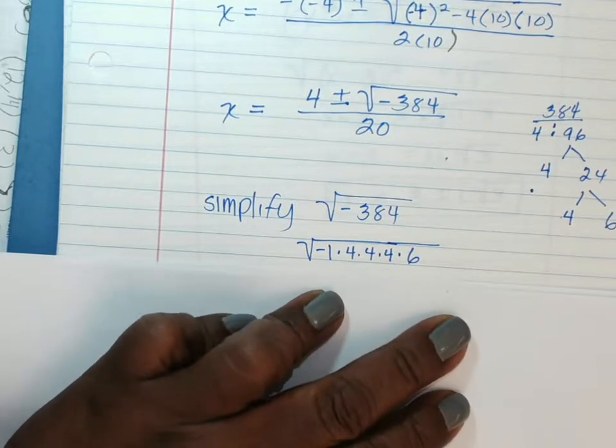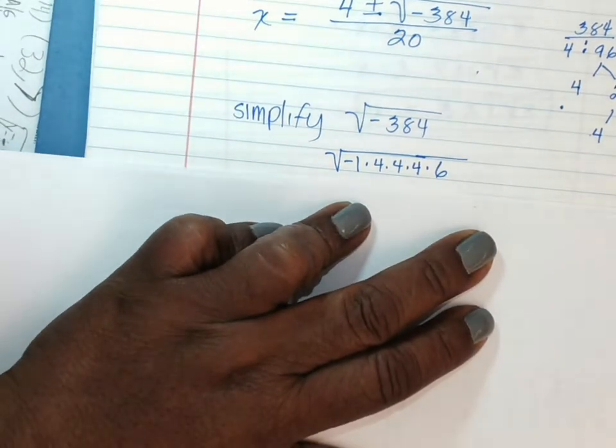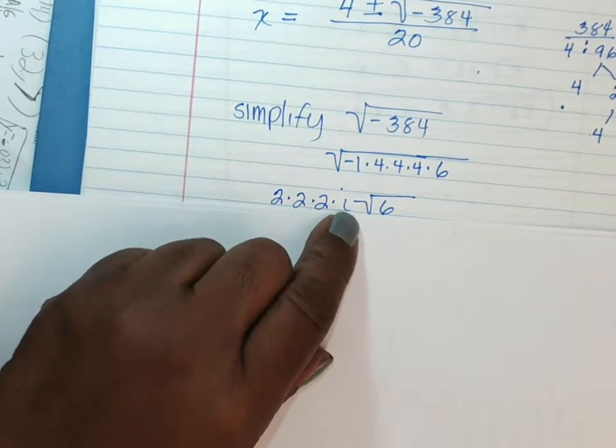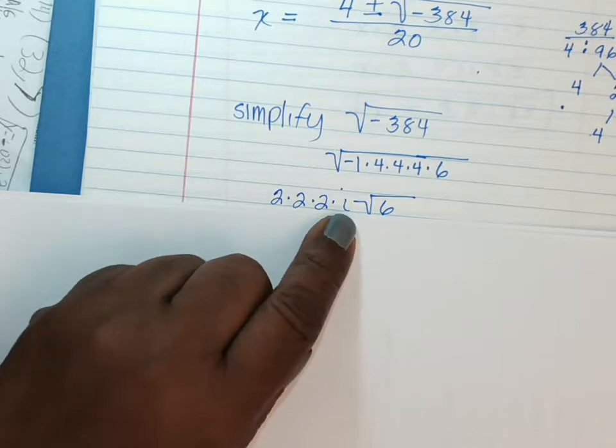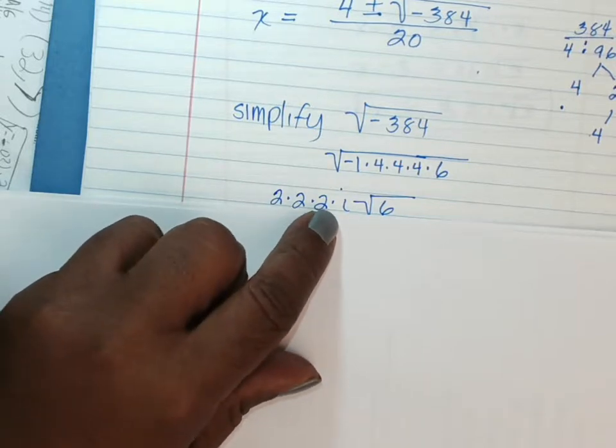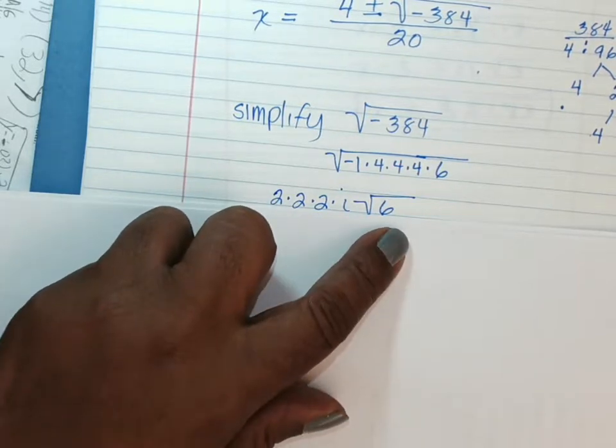Now, based on what we learned in class about imaginary numbers, that means the square root of -1 is i, and 4 times 4 times 4 simplifies to be 2 times 2 times 2 outside of the radical, and the 6 is the only thing that's in the radical.